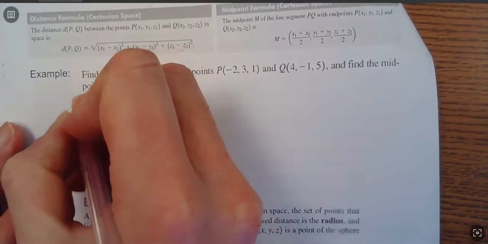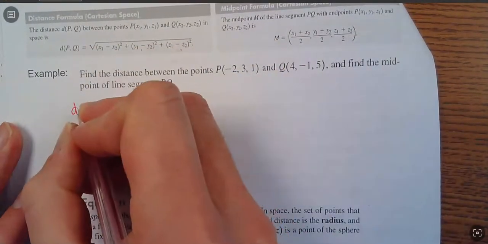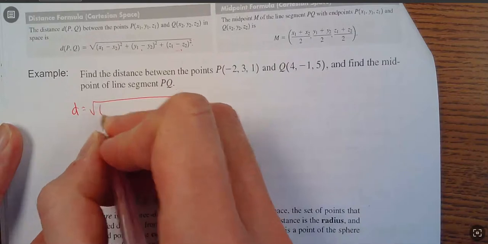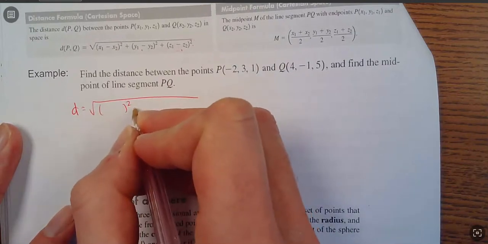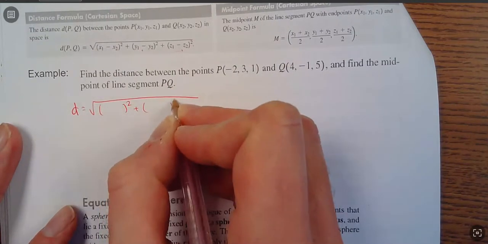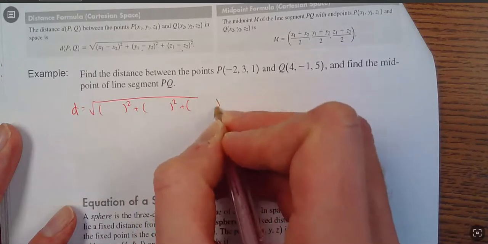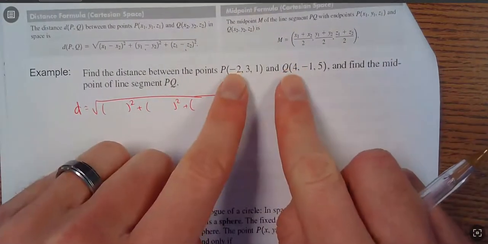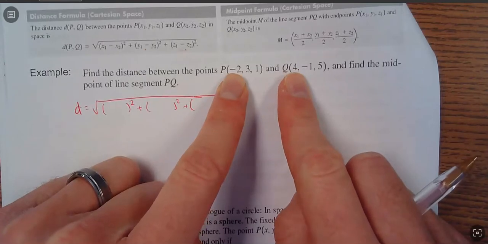So what I'm going to do here to find the distance between these two, I'm going to take the square root of the difference in the x's squared, plus the difference in the y's squared, plus the difference in the z's squared. So just pick an order, doesn't really matter.